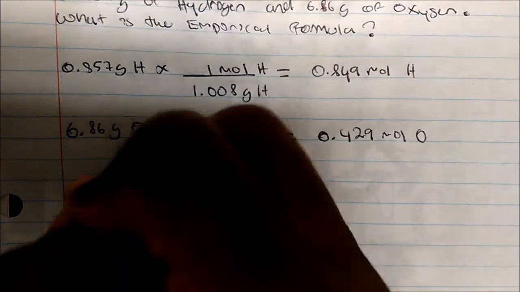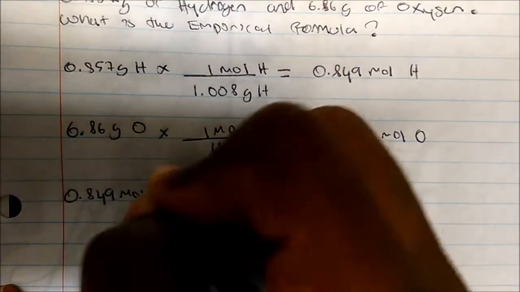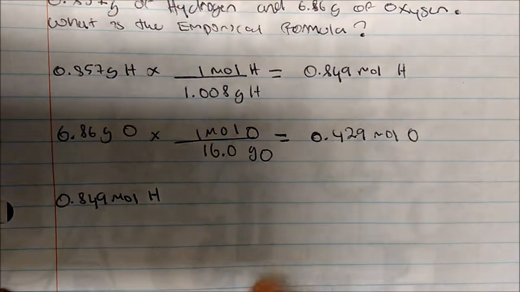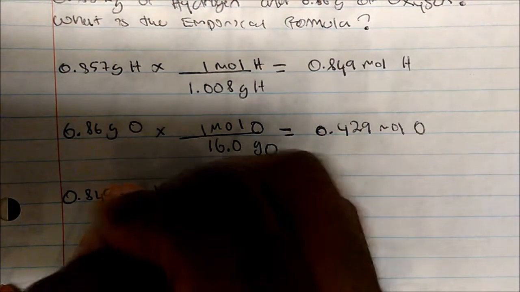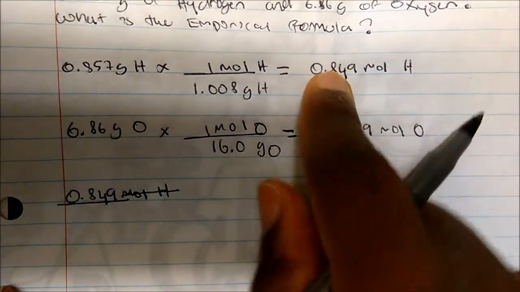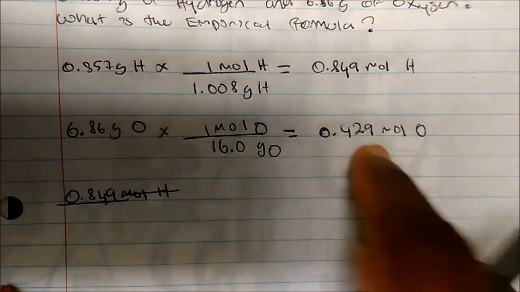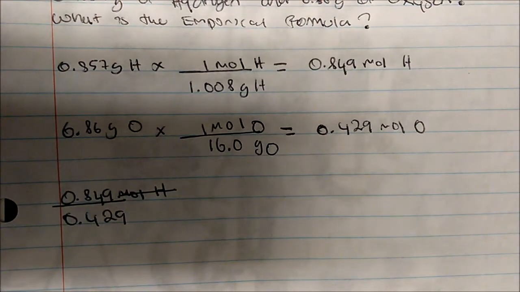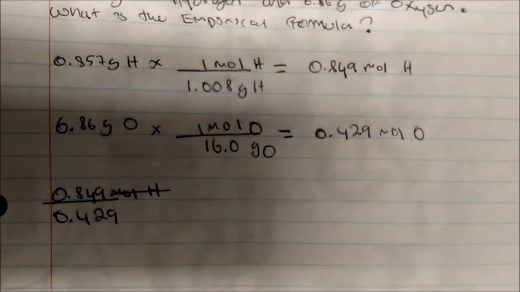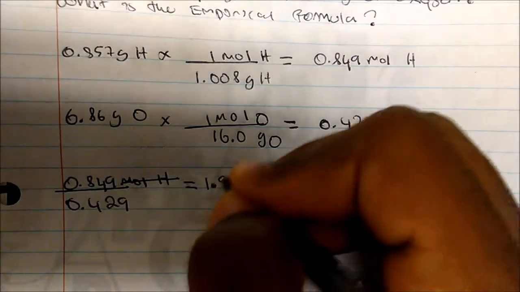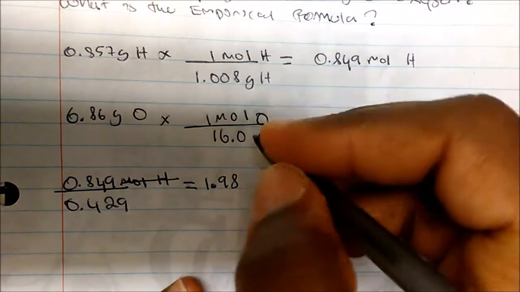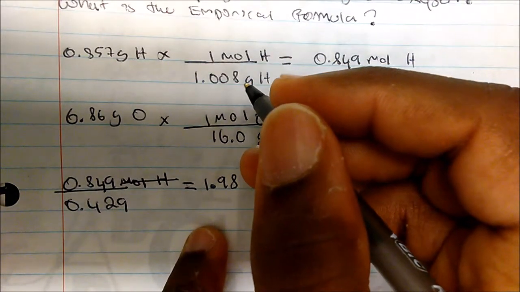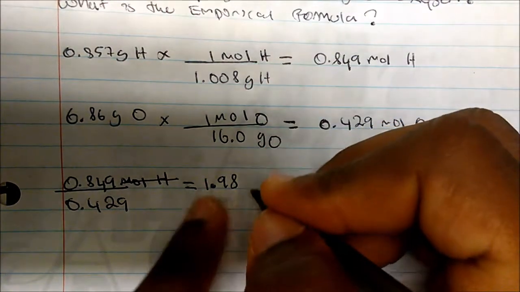I'm going to take 0.849 moles of hydrogen, and remember, this is not the smallest number of moles. I'm going to take 0.849 and divide it by the smallest number, which is 0.429. And when I divide that, I'm going to get about 1.98.